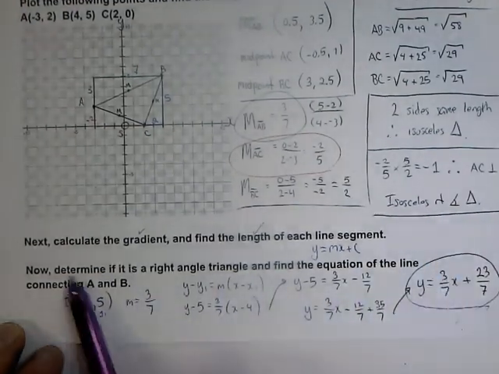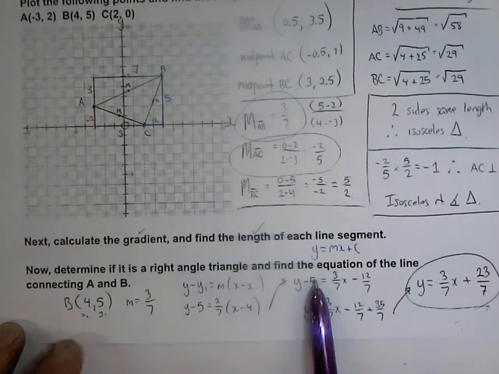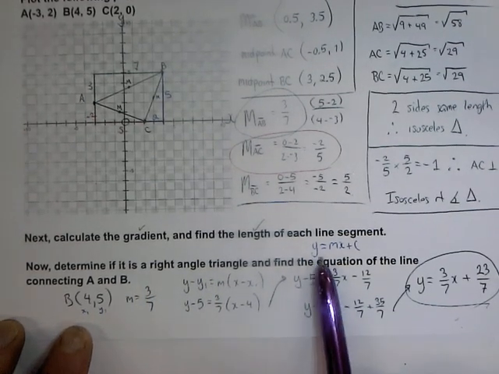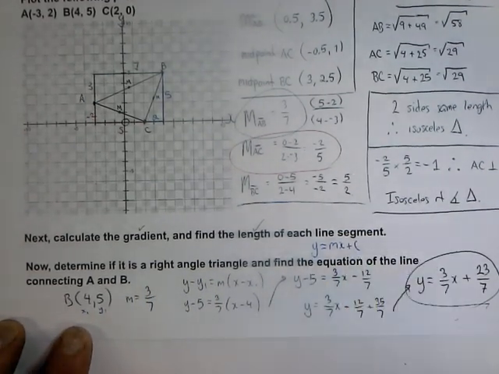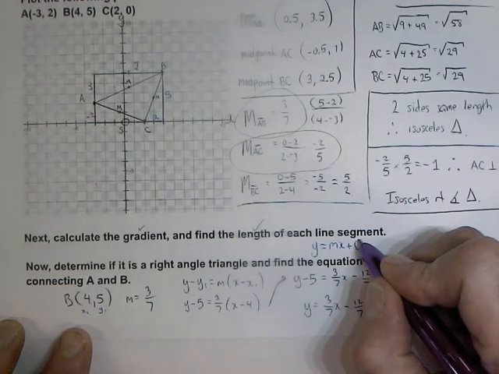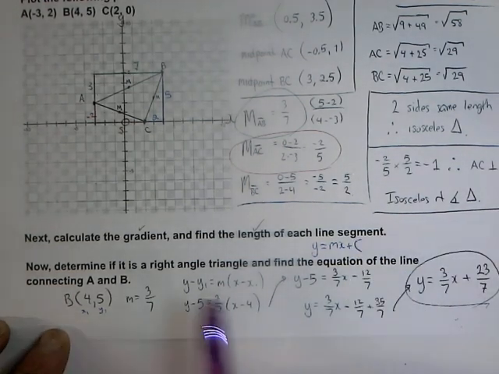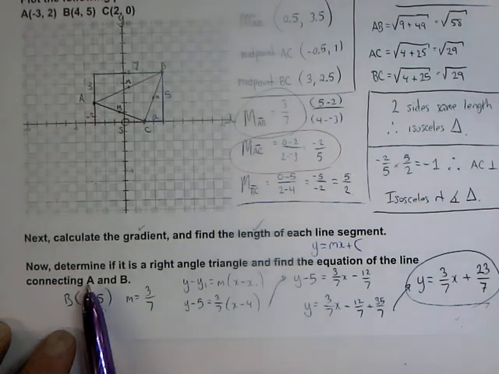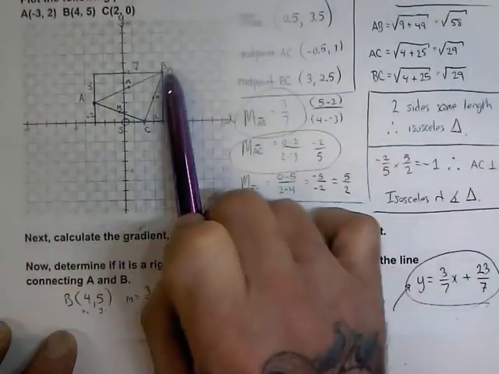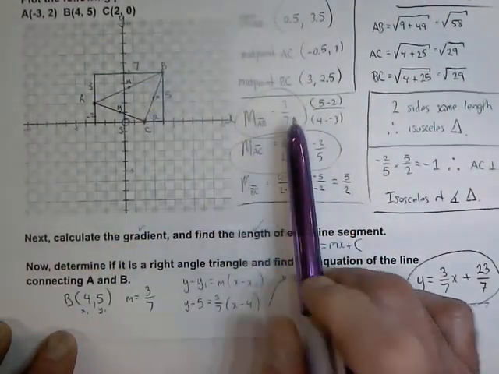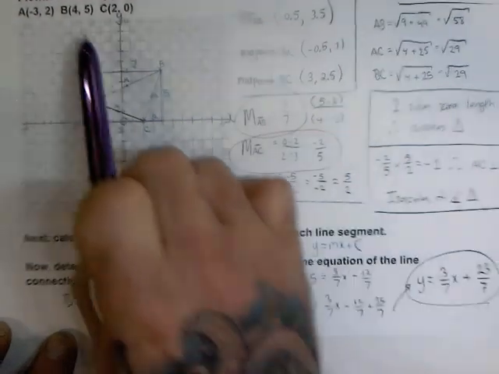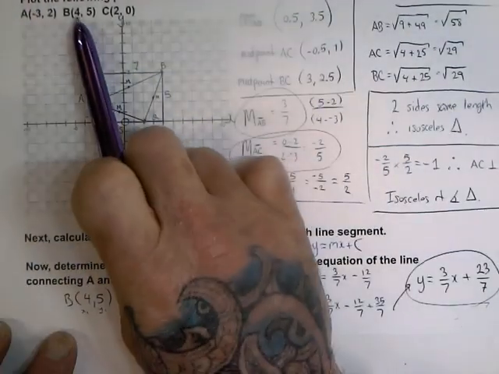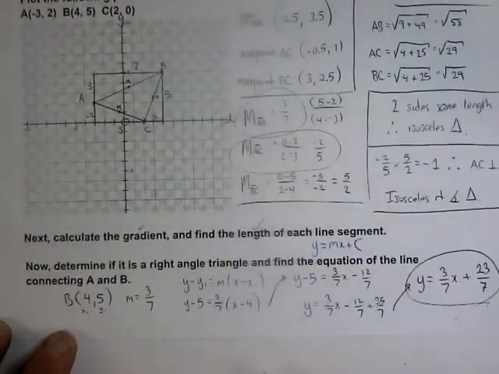Lastly, you want to calculate or find out the equation of the line, y equals mx plus c. That is the form of the equation we're looking to get. Now, since we know one point on the line, and I know the gradient, we want the equation for A to B. I know the gradient of AB was 3 over 7. And just because I like to work with positive numbers, I could use (-3, 2), but I'm going to use (4, 5) because they're positive numbers.